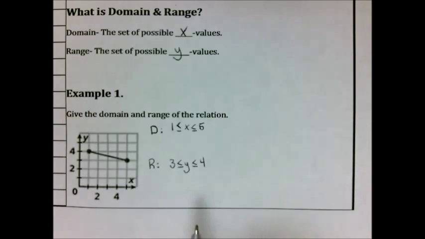So it could be any number between 3 and 4. Okay, it could be 3.1, 3.15, 3.74, you know, any of those numbers. It could even go up to 4, but it could not go past 4. It couldn't go past these extremes. And so if I'm asking you to write the domain or range of a relation, this is exactly what I'm expecting you to do.